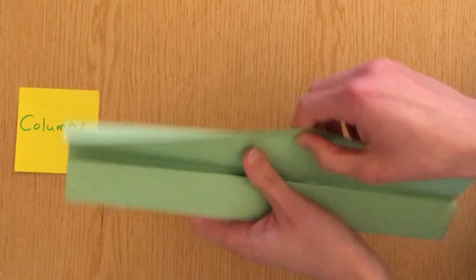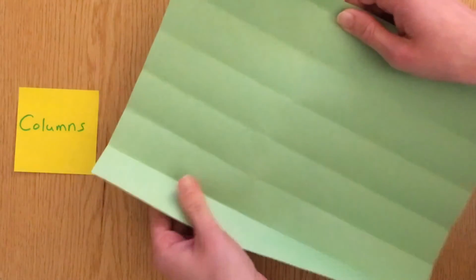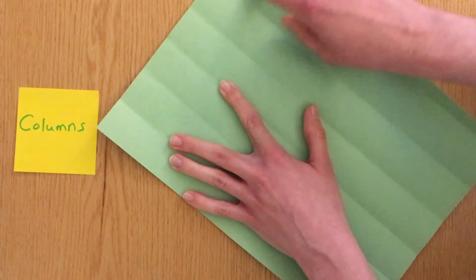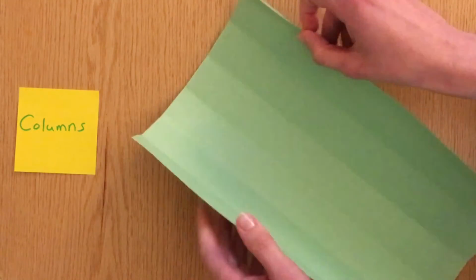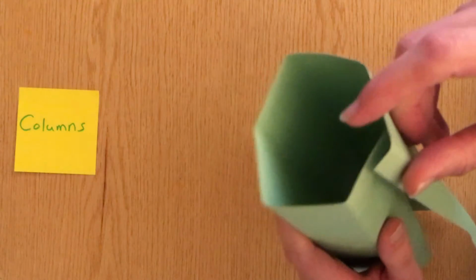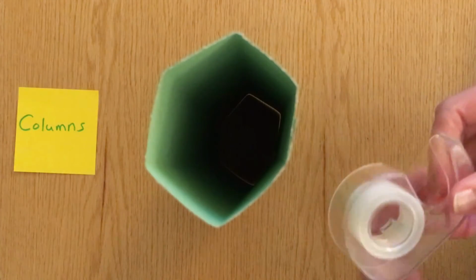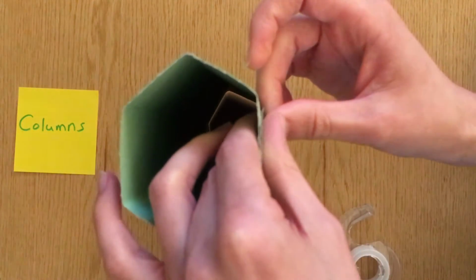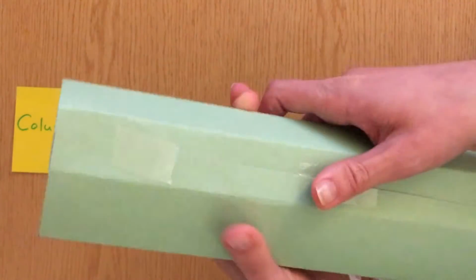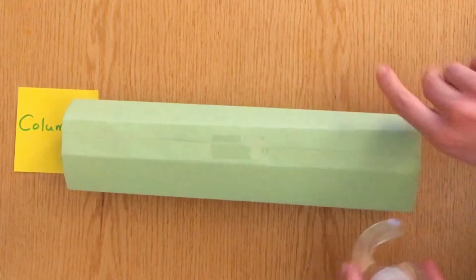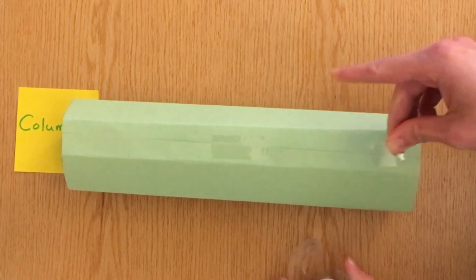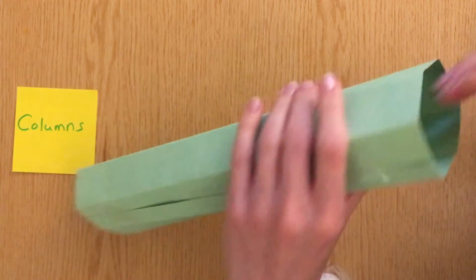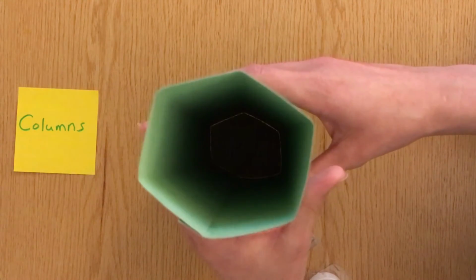So as you can see, my last one is narrower, and that's fine. You just need 6 of yours to be the same size, 1, 2, 3, 4, 5, 6, and your 7th can be a little smaller. Now we're going to fold it up so our small one overlaps, and I'm going to grab some tape and tape down the side here, which will keep my paper in this hexagon shape. Make sure you tape all the way down so that it doesn't come undone. And here is my 6-sided column.